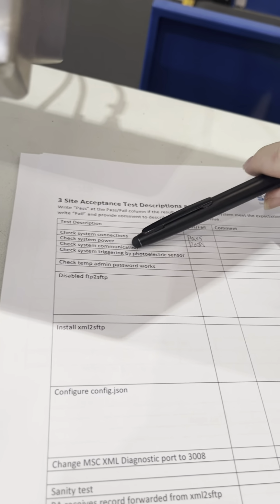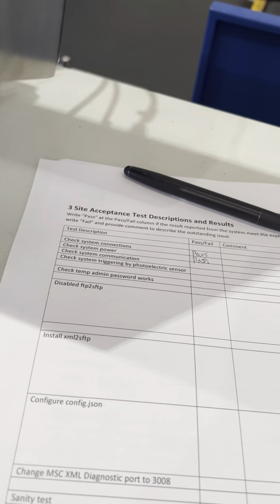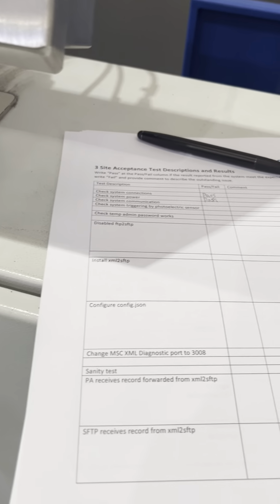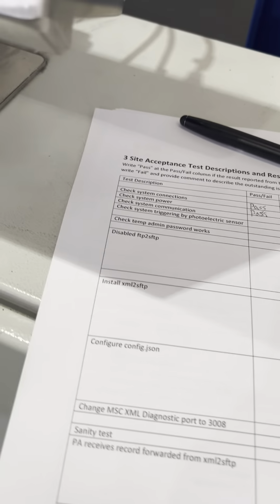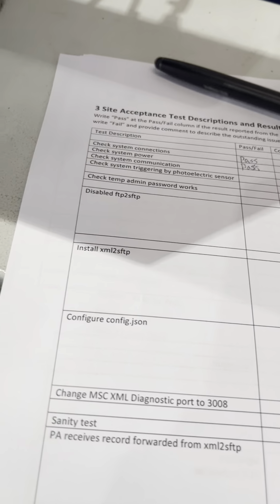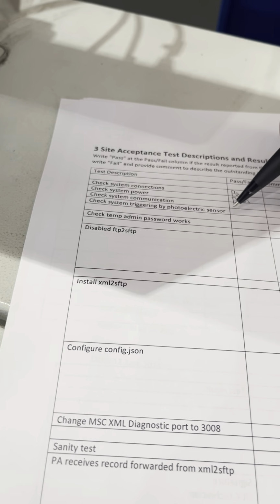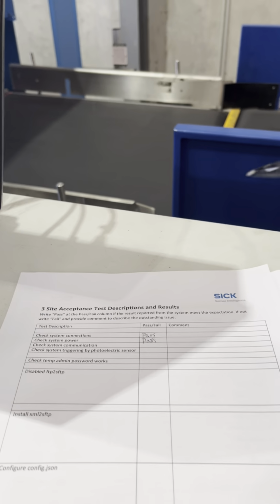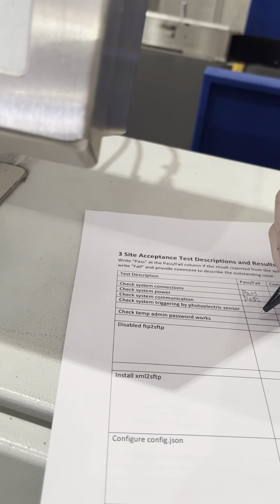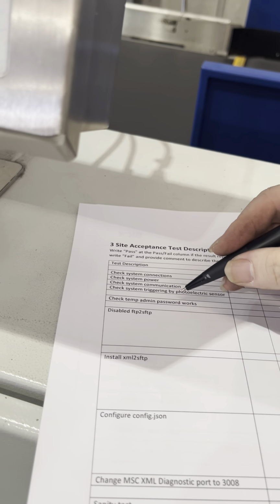To check the system communication, you will require the SOPAS engineering tool. We will do this later, so leave it for now. For the system triggering, we need the conveyor belt running to provide the increment signal, so we put this later. The next thing is to check the temp admin password.